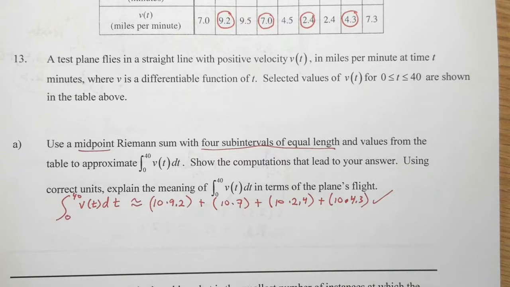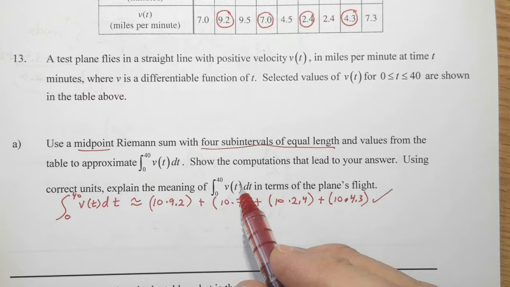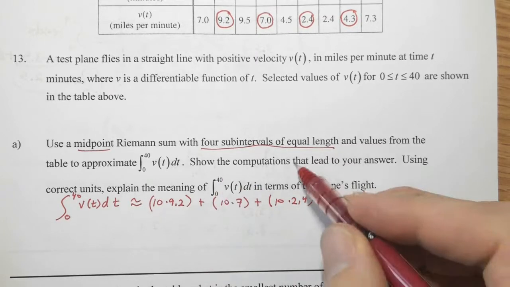You can go ahead and simplify this and have 92 plus 70 plus 24 plus 43 and get the total distance traveled, but you can actually stop right there, and that's actually what I would recommend. That way we don't make any arithmetic errors, even though we do have the ability to use the calculator on this problem. Okay, now we've shown the computations that lead to our answer, so that's done.